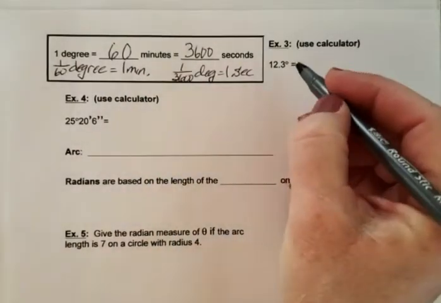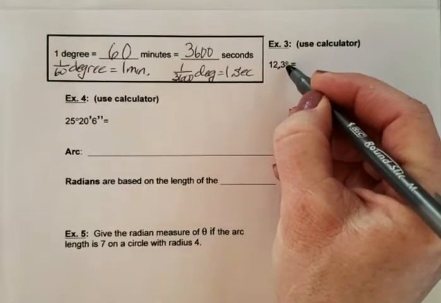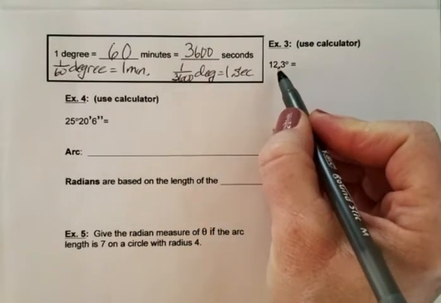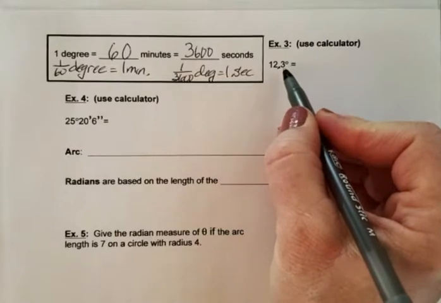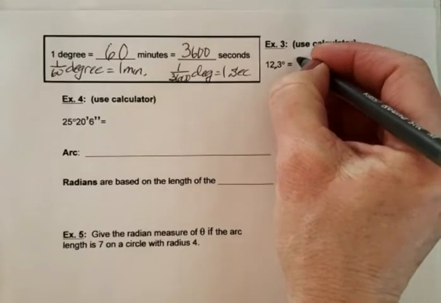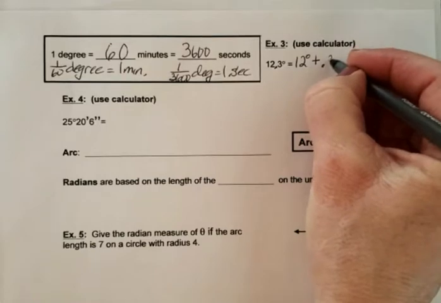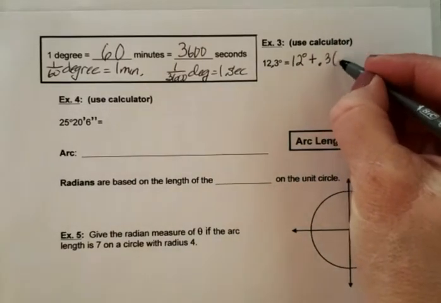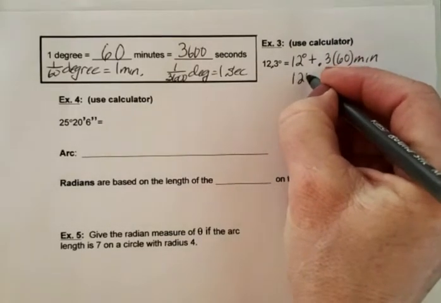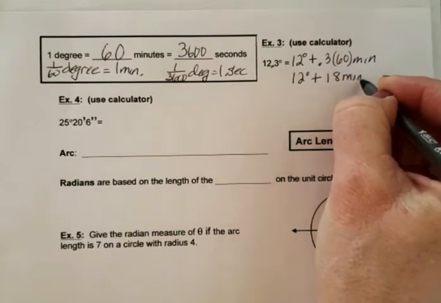But it's a little tricky because this is 12.3 degrees. 0.3 degrees is not a minute. That's 3/10ths of a degree. So this is 12 degrees and 3/10ths of a degree, not 3/60ths of a degree. So to do that, what we're going to do is we'll do 12 degrees and we'll add it to 3/10ths, or 0.3, times 60 minutes. And that will give me 12 degrees and add it to 18 minutes.